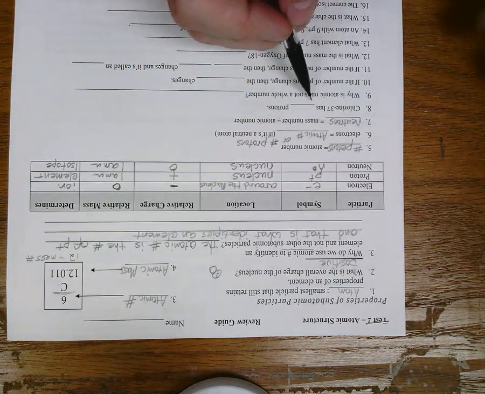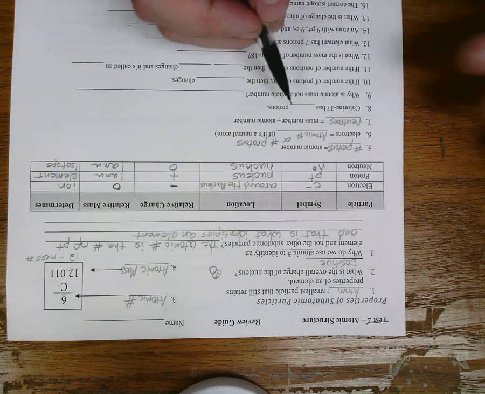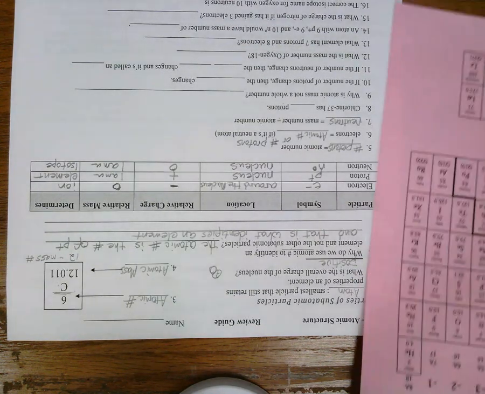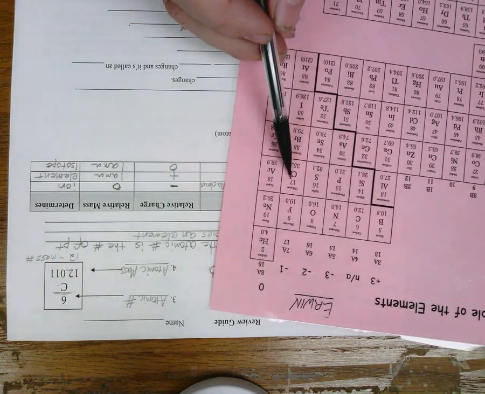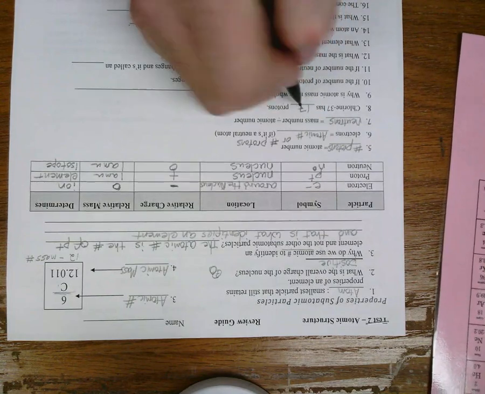Chlorine-37 has how many protons? Well, if I look at a periodic table, and I look at chlorine, I see that its atomic number is 17, therefore it has 17 protons.